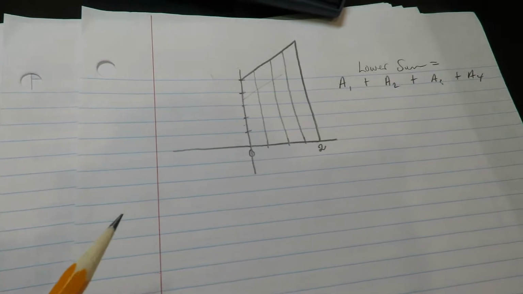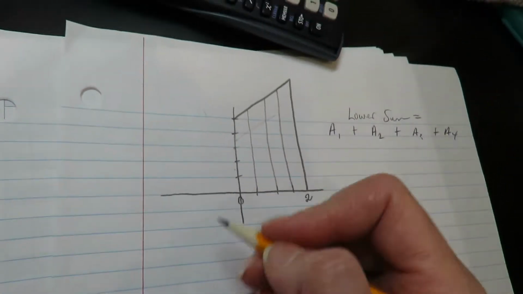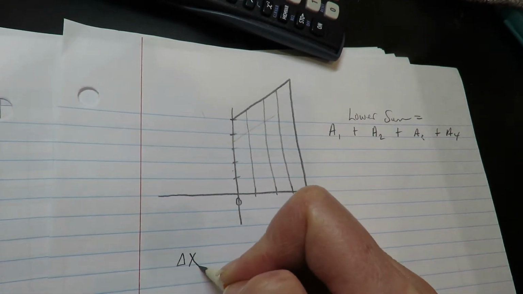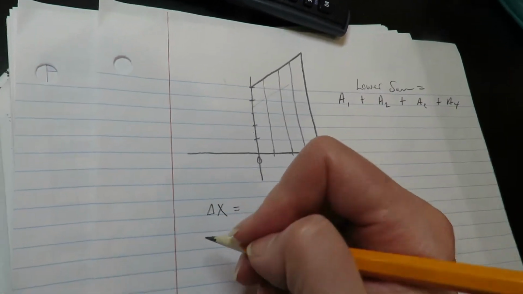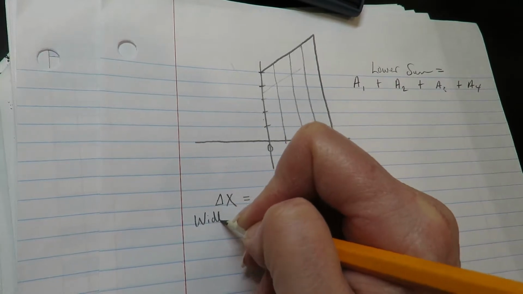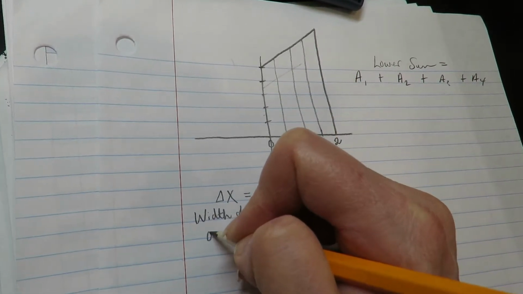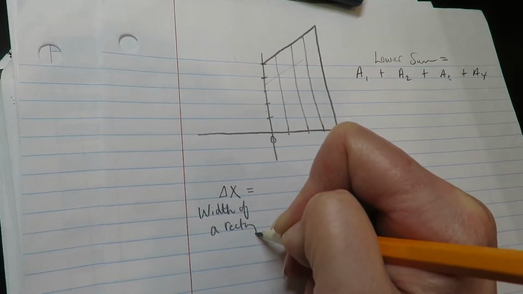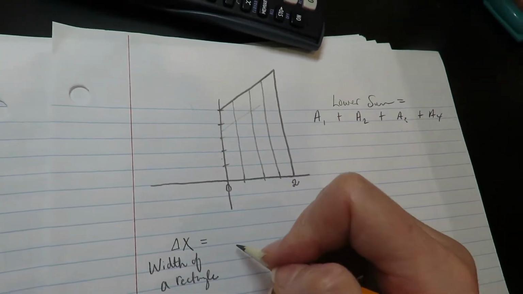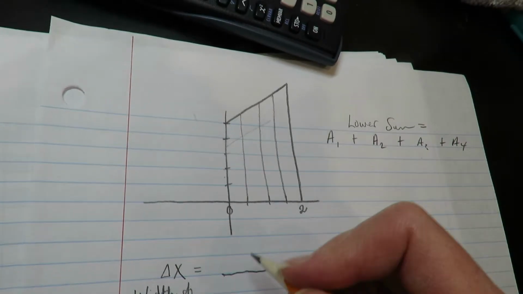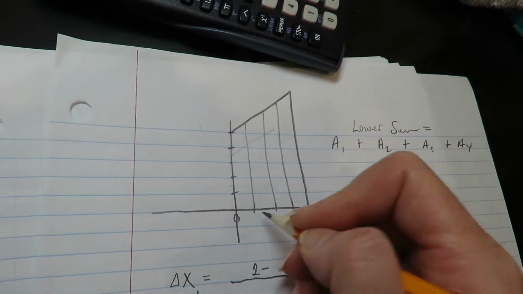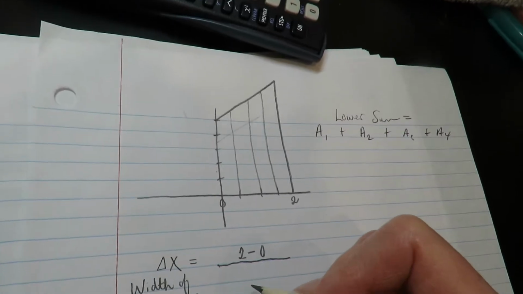So if we do that over here, if we calculate the width of one rectangle, okay, it's the length of the interval, or the right endpoint minus the left endpoint over the number they're asking for.